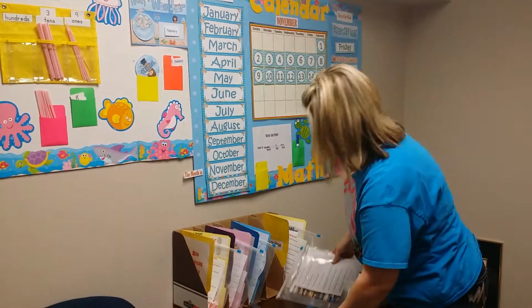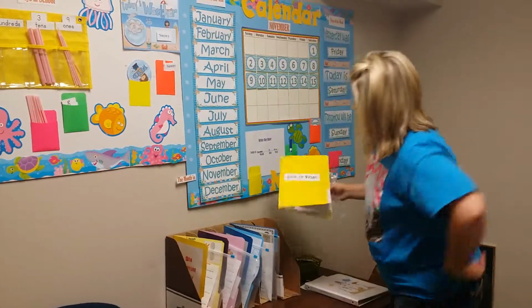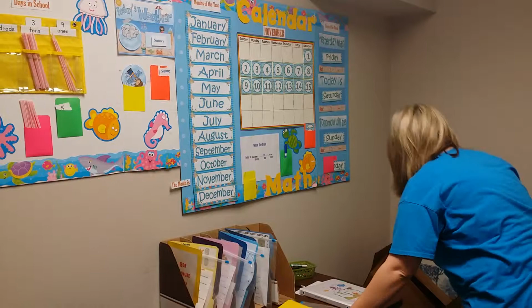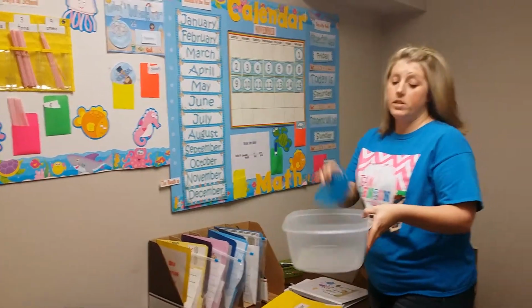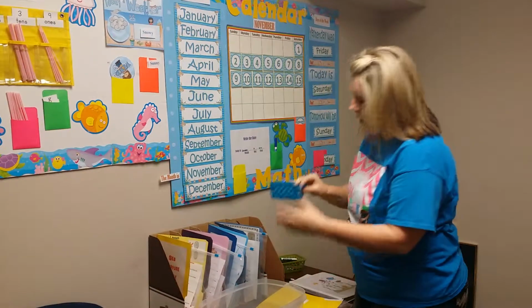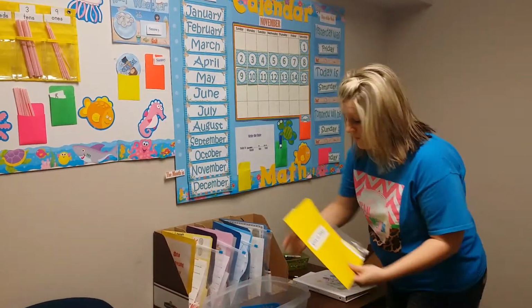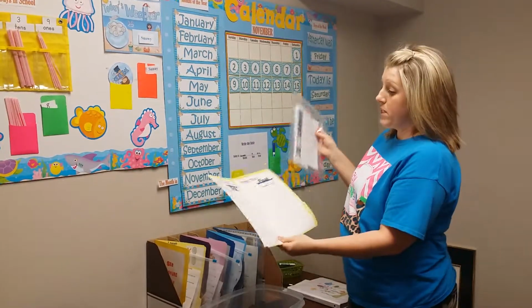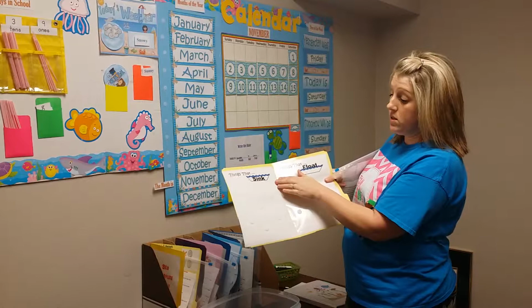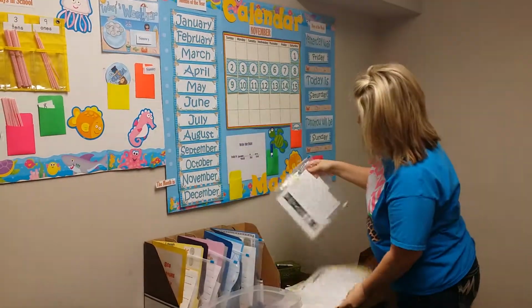And then my last activity is titled Sink or Float. And for this activity, I have a tub here, and then we will fill it with water. And then this is a little basket for our sink or float items. So this one is also a file folder game. On this side, we will put the things that sink, and on this side, the things that float.